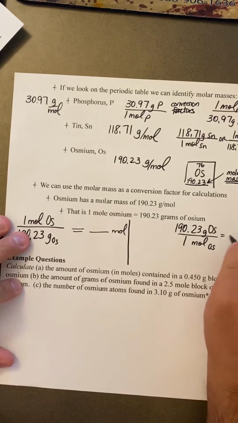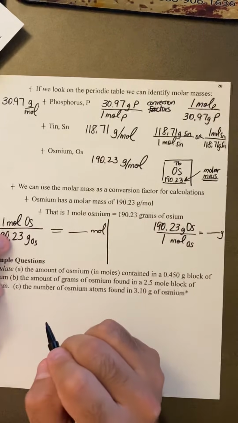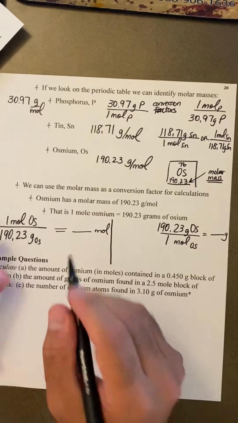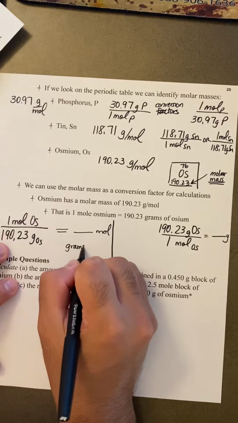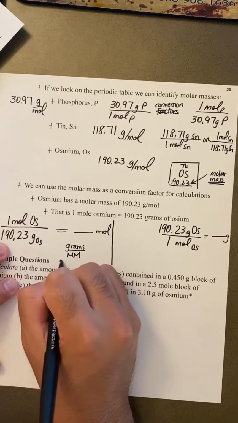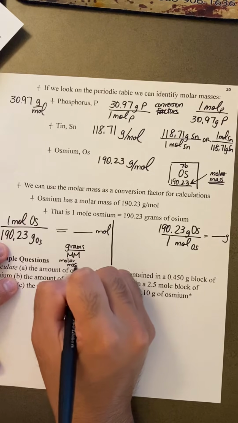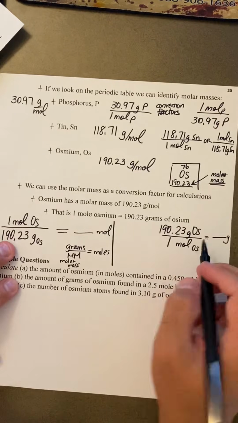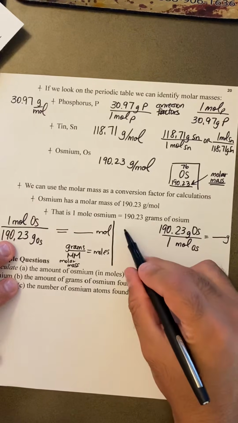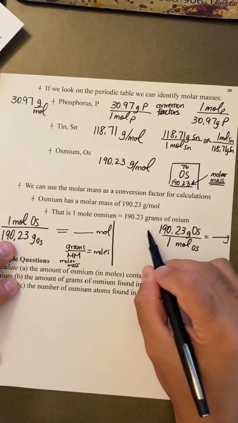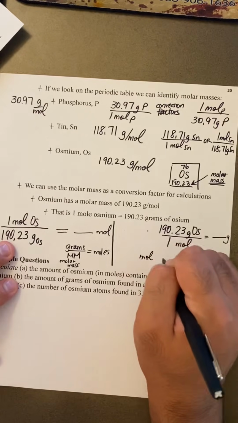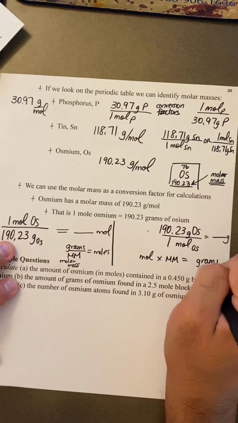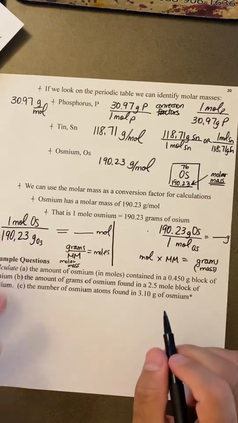I would probably use this fraction over here if I want to get grams, all right? So I would multiply times 1 and divide by the molar mass. If I take grams and I divide by the molar mass, which is MM, I will get moles. But if I take my moles and multiply by my molar mass, I will get my mass in grams. So you could use these interchangeably.